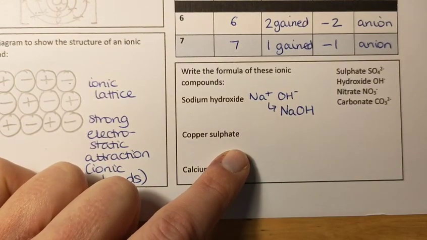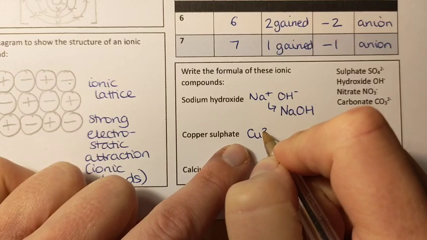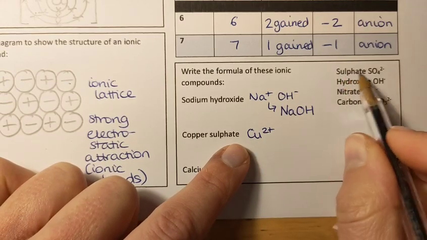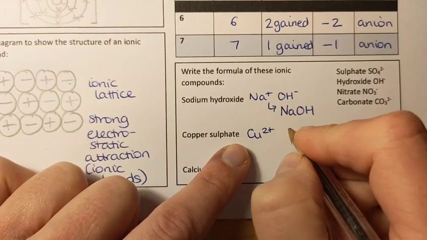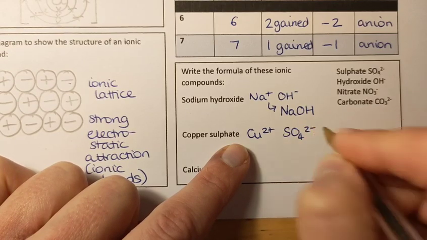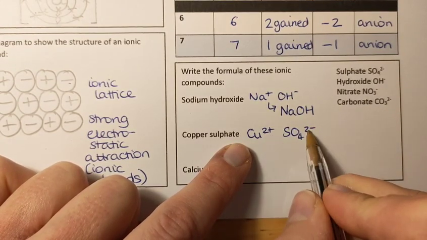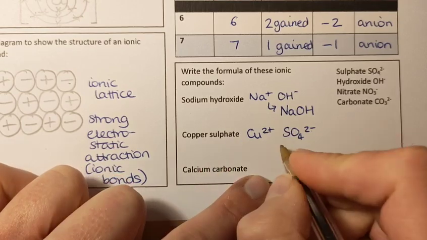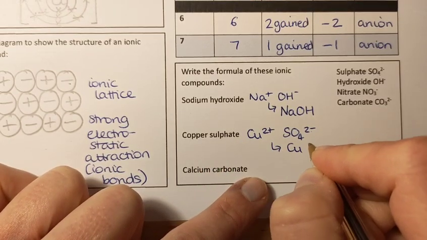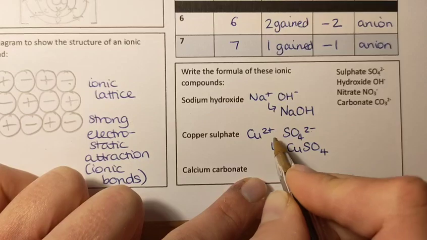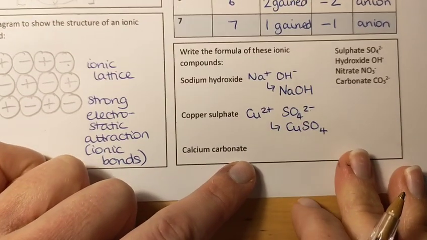Copper sulfate. So copper has a charge of 2+. Sulfate is SO4 2-. So there we go. Again, we're looking, are they the equal numbers? Yes, they are. 2 plus and 2 minus. So the formula is CuSO4. So just remove the pluses and the minus.